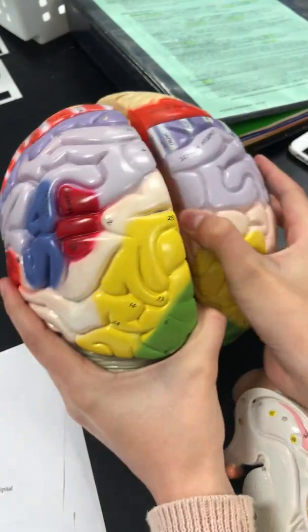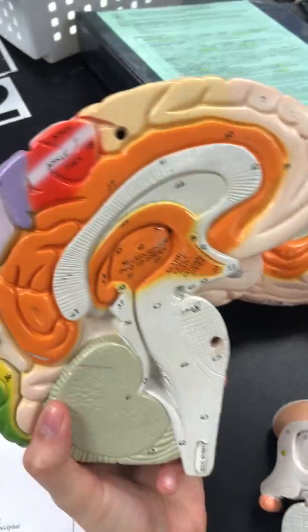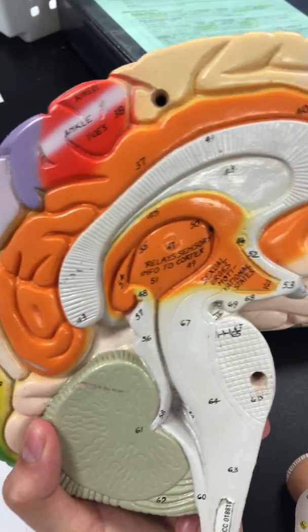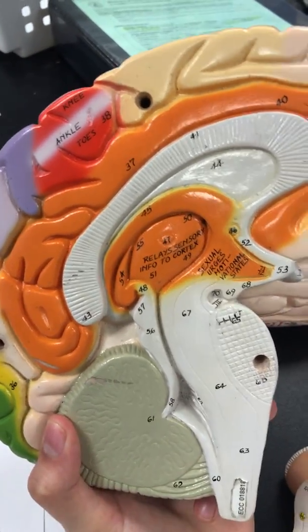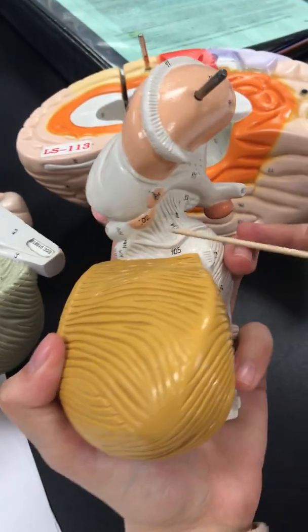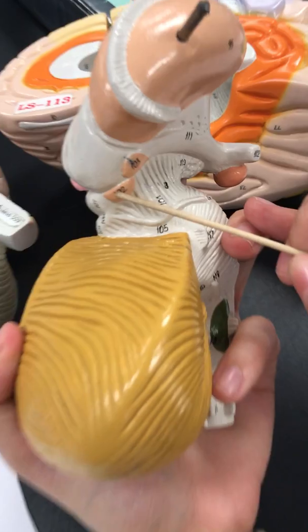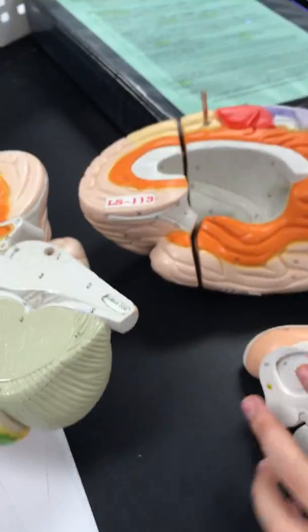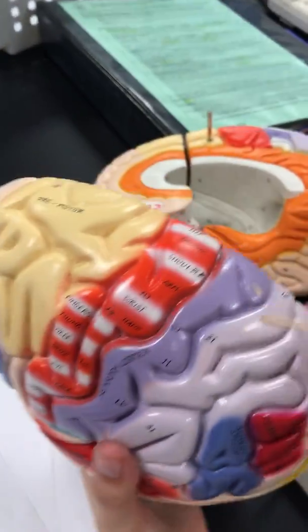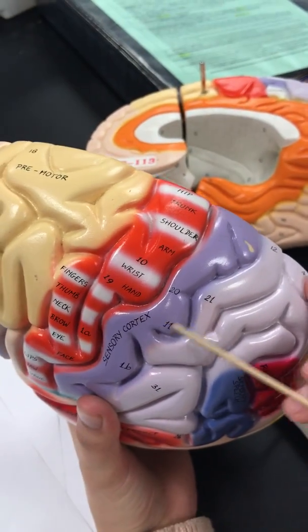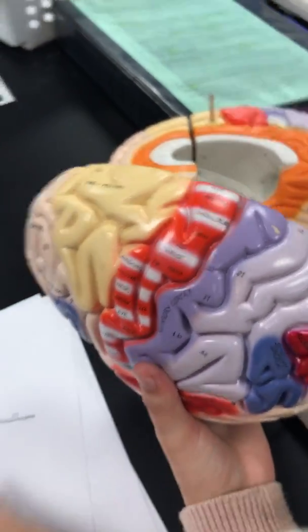The fornix is number 45, the structure right here. And then the geniculate bodies. This one is the medial geniculate body and the lateral geniculate body. The gyri, the precentral gyrus is number 10 right here. The postcentral gyrus is number 11.